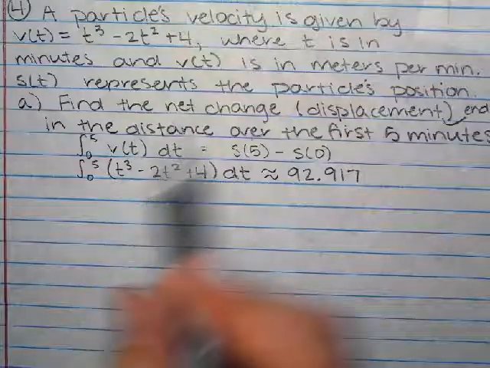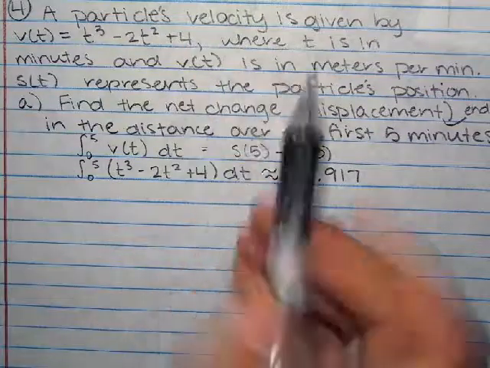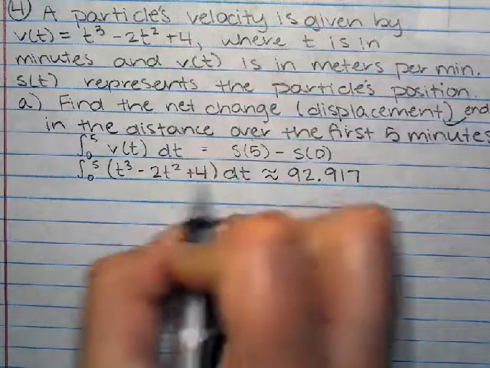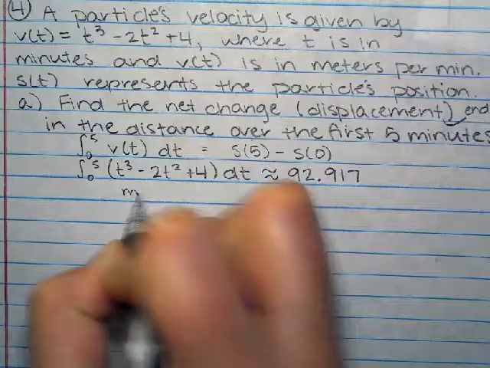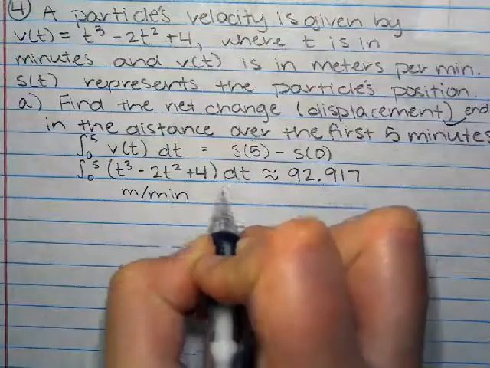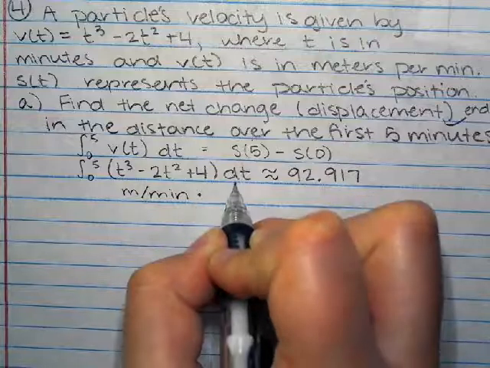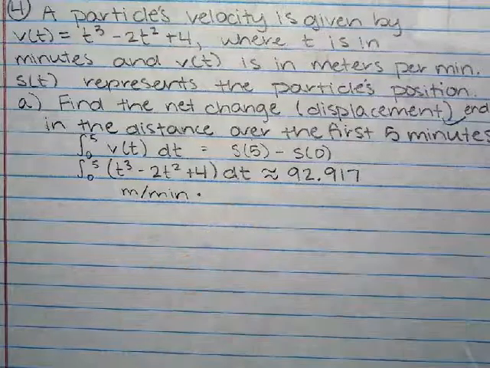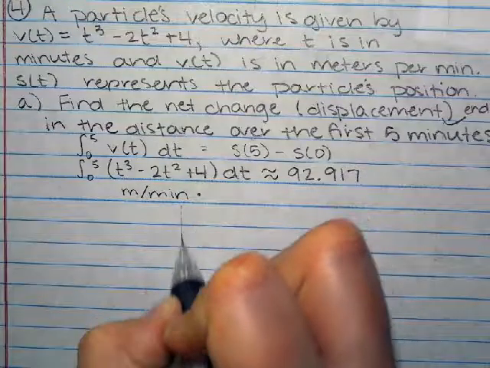V of t is in meters per minute, right? So here's my V of t. So we got meters per minute. And then dt is like my x value. That's my width. So remember, let's go ahead and draw this picture in our notes.